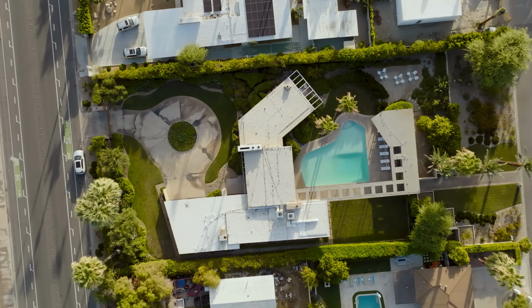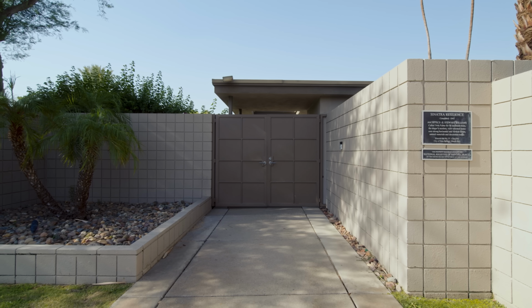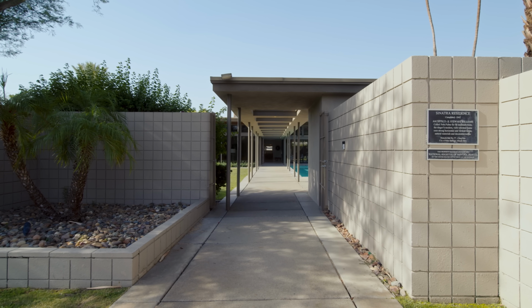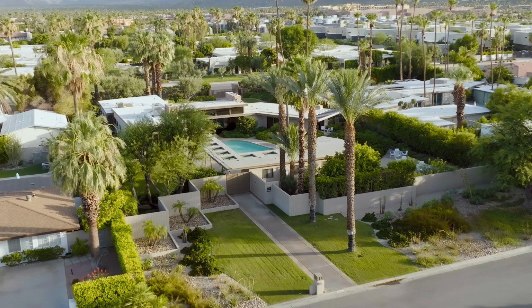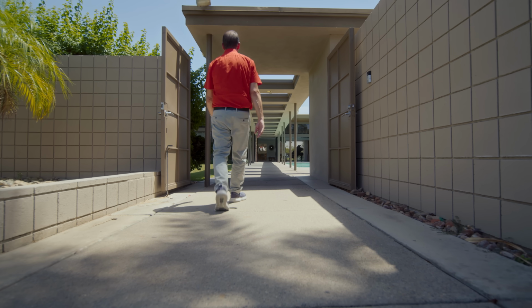The floor plan is absolutely original. This was the exact floor plan that Stewart Williams designed. What's changed is that they switched the entrance to the opposite side of the street. And truth be told, this is a much more dramatic entrance.